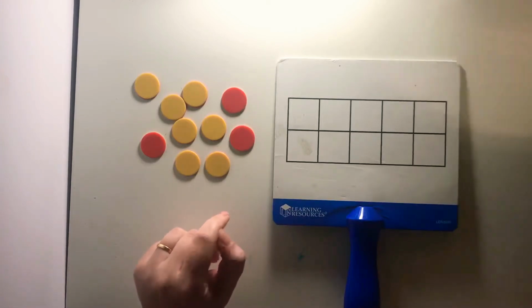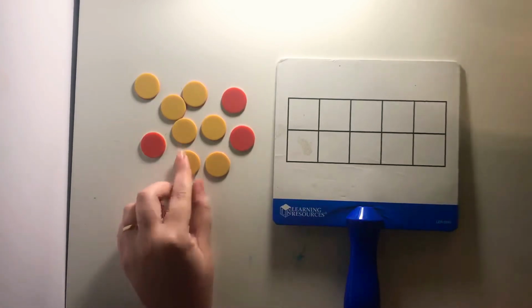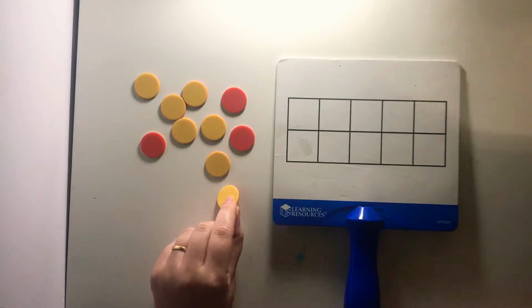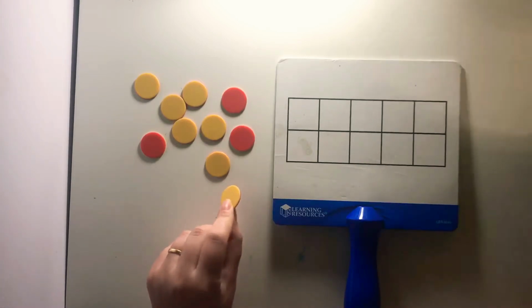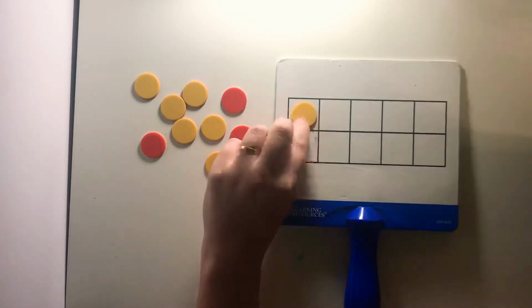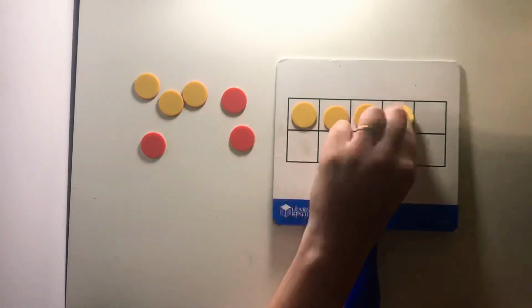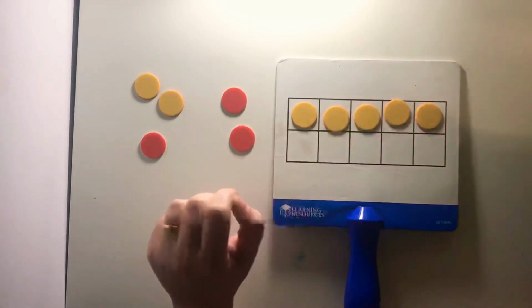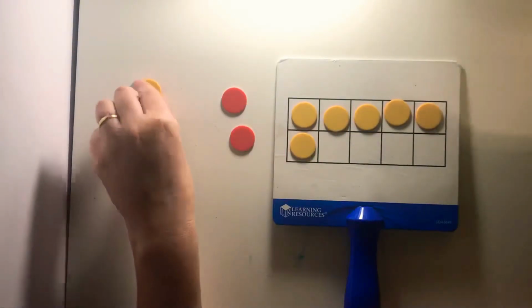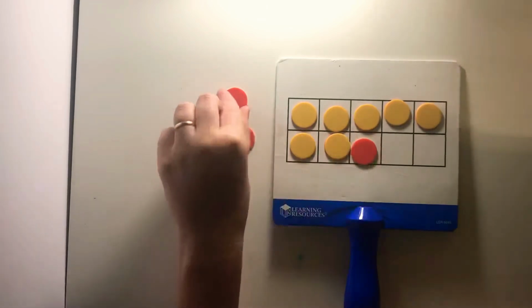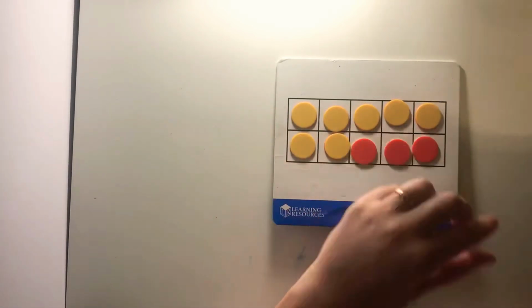So what I'm going to do is I might take my yellow counters and put them on my 10 frame. Now you might think, why put them on the 10 frame? Well, because when you put them on the 10 frame, it will be really quick and easy to see. Like if I put down how many of these counters, so there's 1 yellow counter, 2, 3, 4, 5, 6, 7, I can quickly see that it would take 3 more to make 10. And if I check over here, I've got 1 red counter, 2 red counters, and 3 red counters.